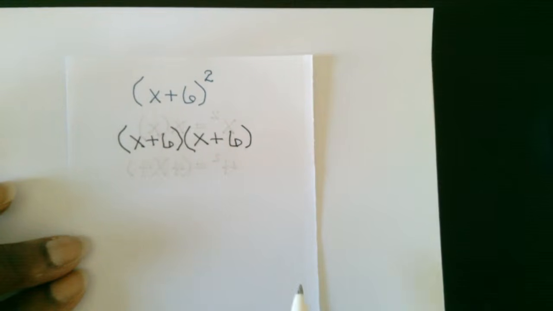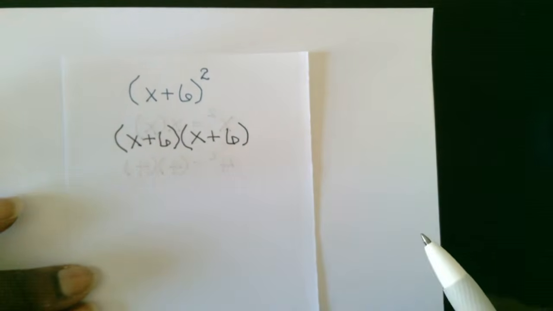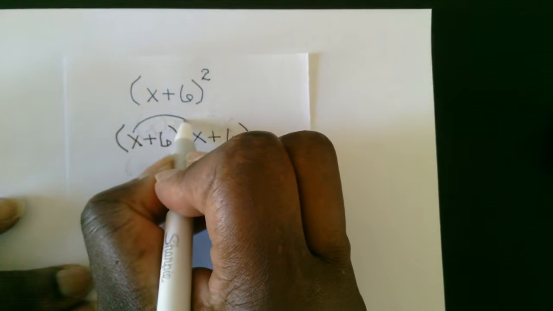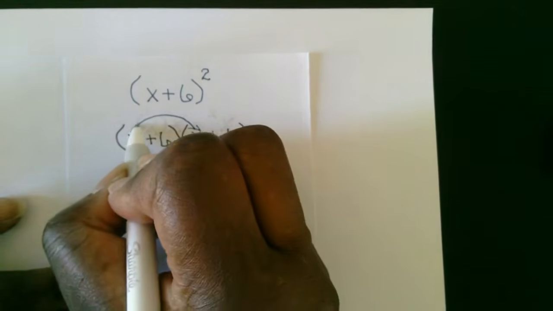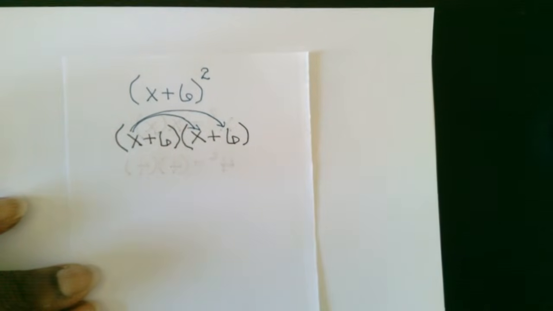Now, there are 3 different ways of doing this. I'm going to show you 2. You have your distributive property, as a lot of people like to call it, FOIL. I don't like to call it FOIL because it gets confusing. God forbid if you're a person that doesn't know how to spell FOIL.